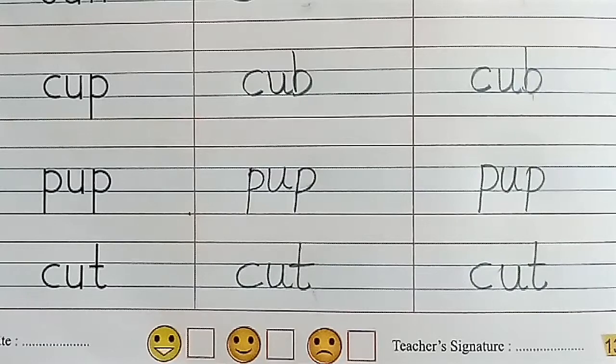Students, that's it for today. Your today's homework is to read the words and rewrite them in your My Task Book English 2.